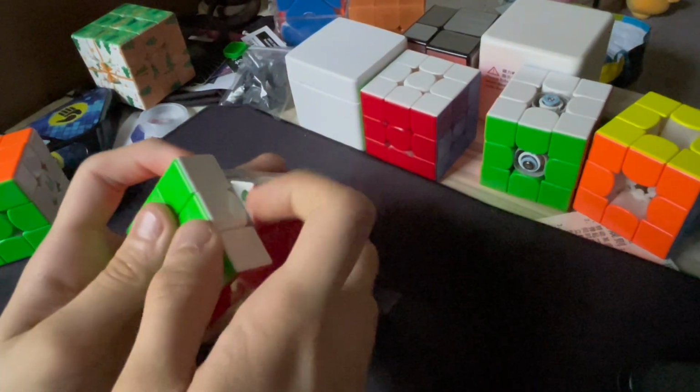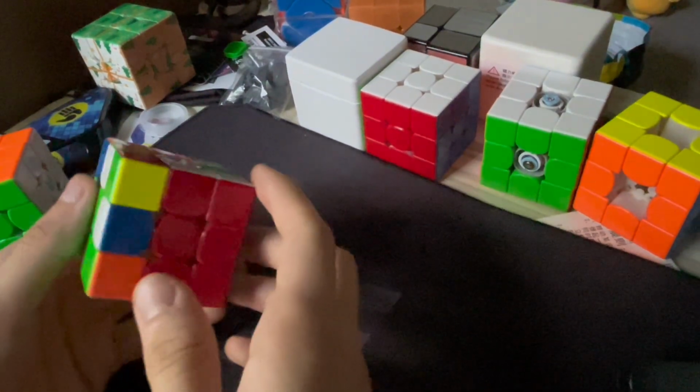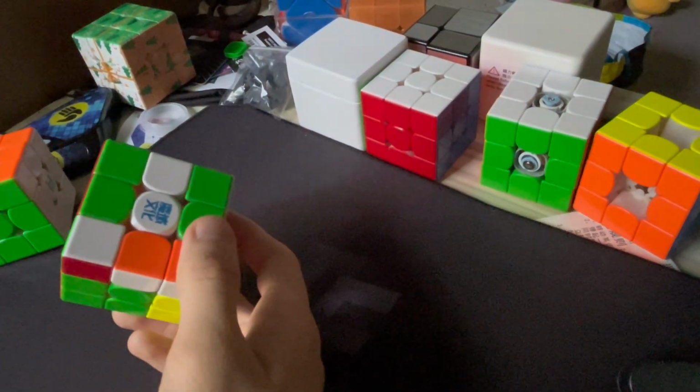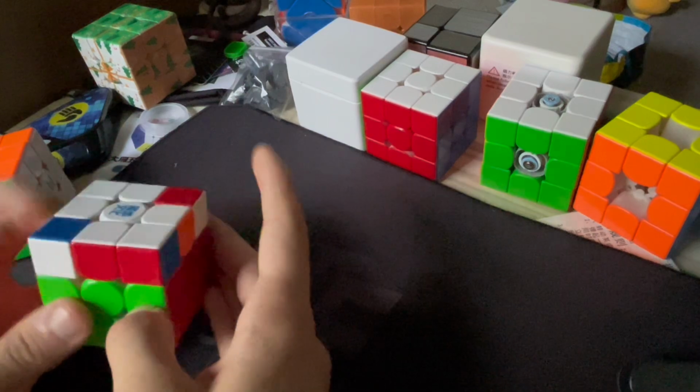Or you can just do a U prime, and then you can do an R2, and then cancel into sledge, and then you can insert using RU2, R prime, or U prime, R, U prime, R prime, if that's better for you.